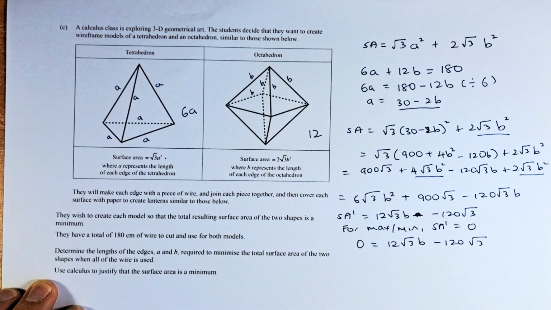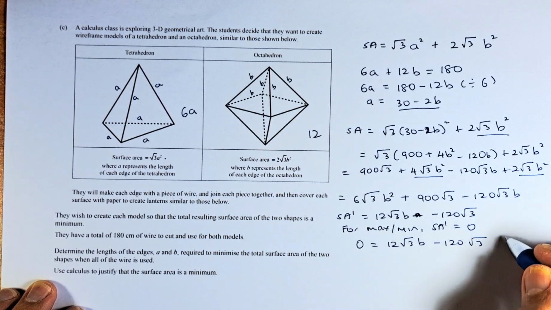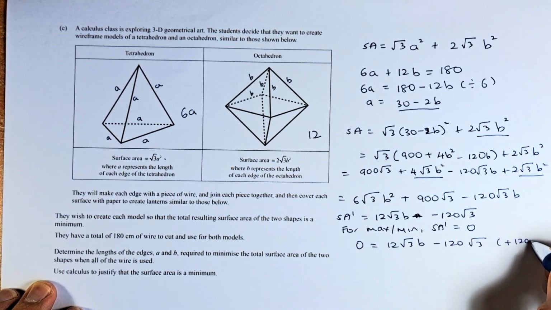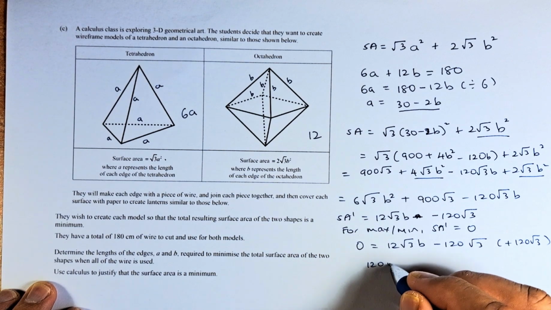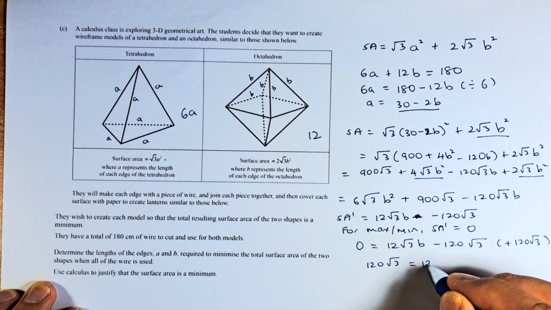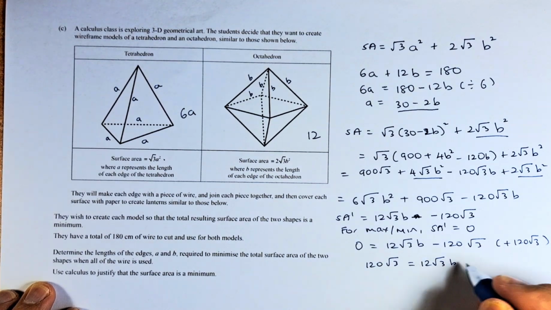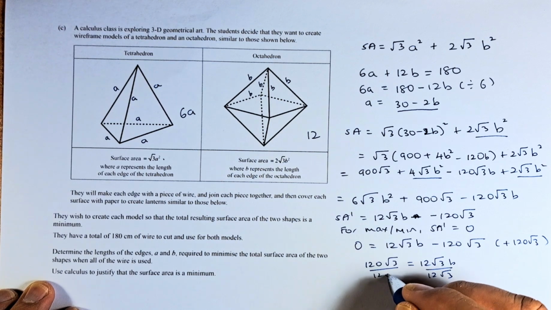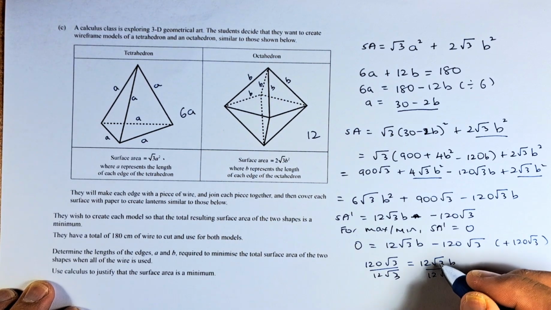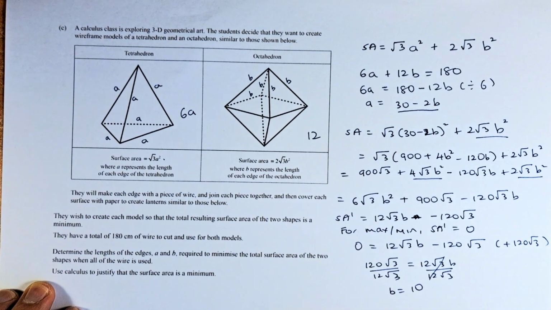We add 120 root 3 on both sides, so 120 root 3 is equal to 12 root 3 b. Last step, we divide both sides by 12 root 3, and that cancels out, and you get b equal to 10.